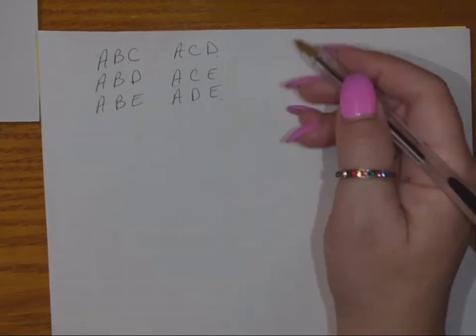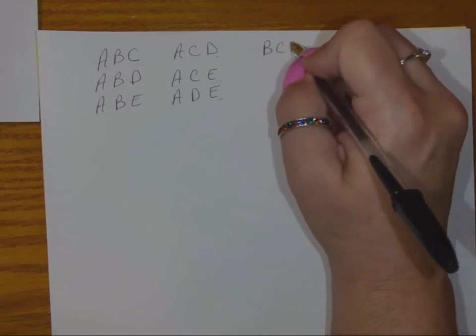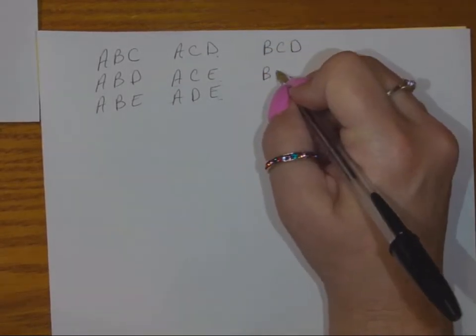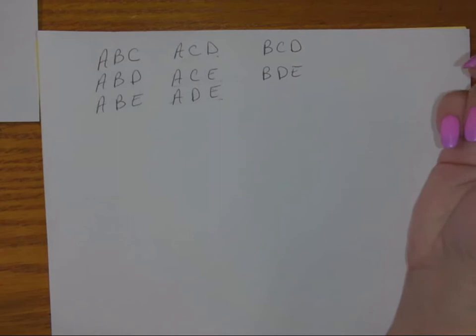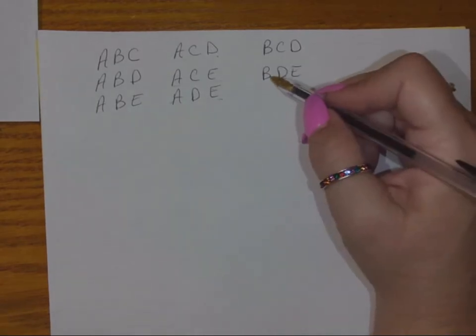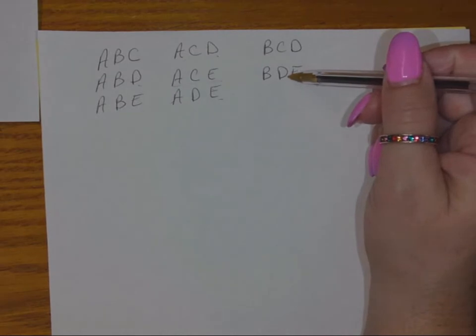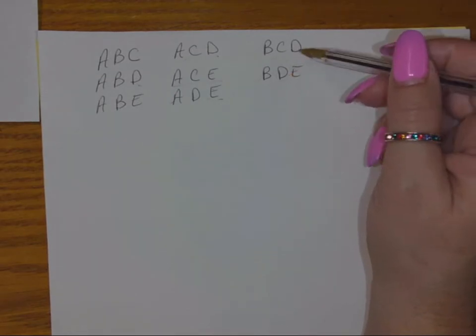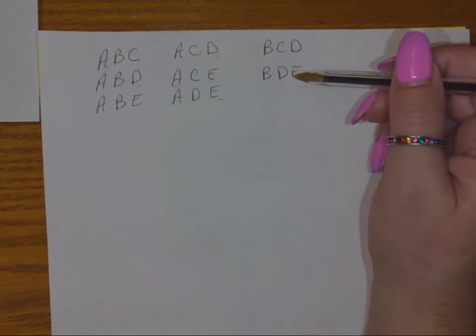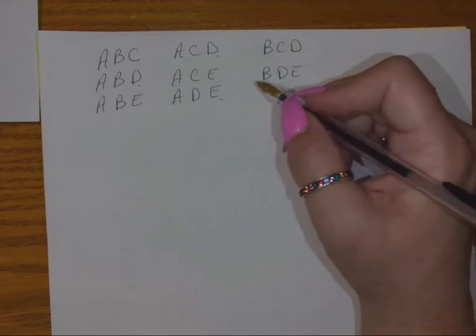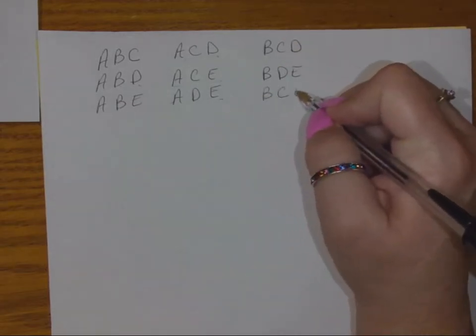Okay. So then there's B, C, D. B, D, E. B, C, D. B, C, E, right?